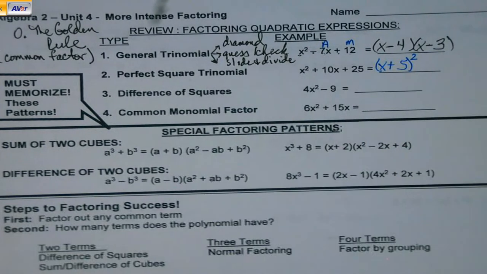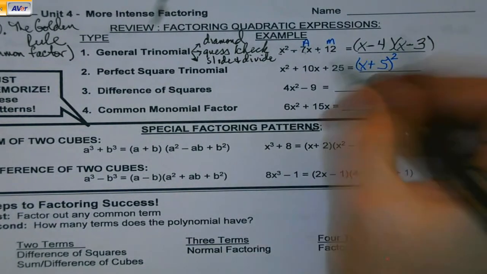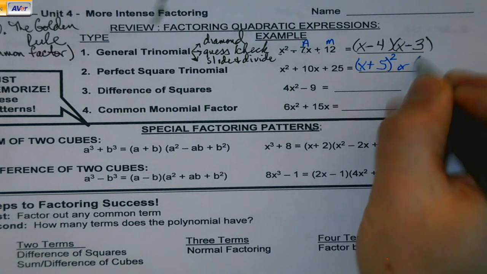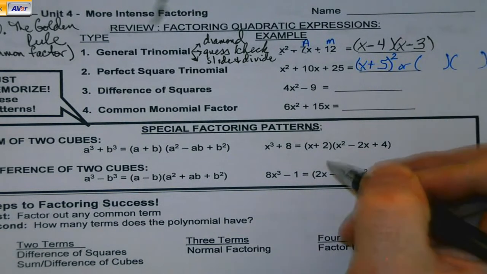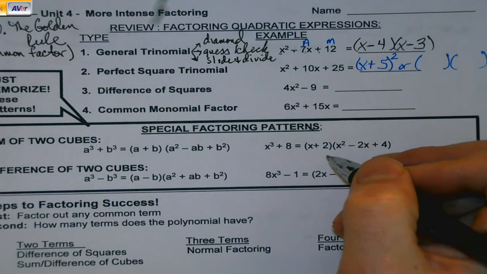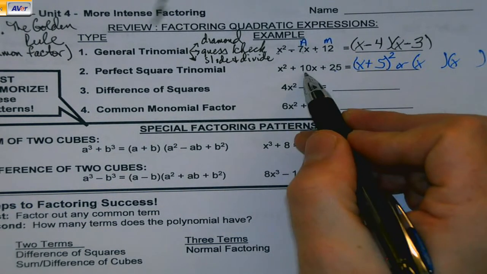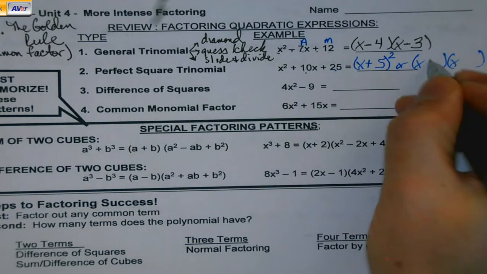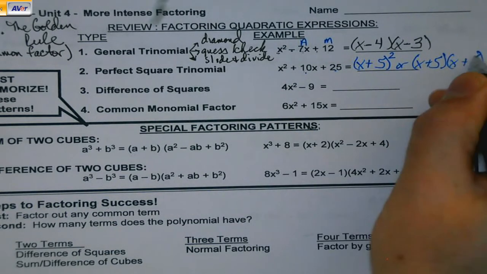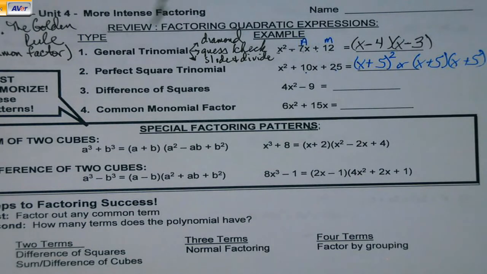Now, is it wrong if I do it this other way and I get 2 sets of parentheses instead? I say, okay, well, I'm going to figure this out. What multiplies to 25 and adds to 10? Well, 5 and 5 do. That's fine. It doesn't have to be written with the square to be correct. If you would like to do it that way, you absolutely can, and we're okay with that.